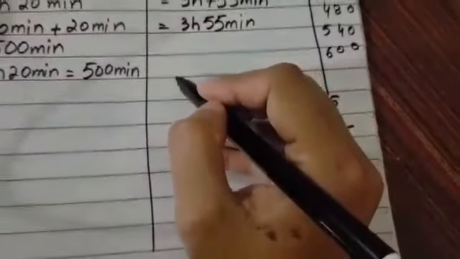You can solve your textbook and your workbook pages to find out whether you got the concept or not.